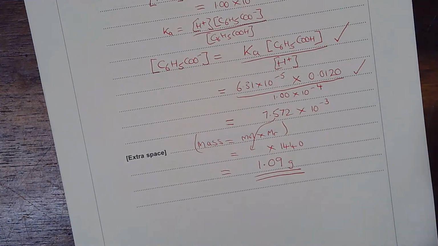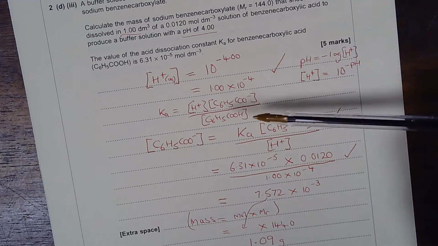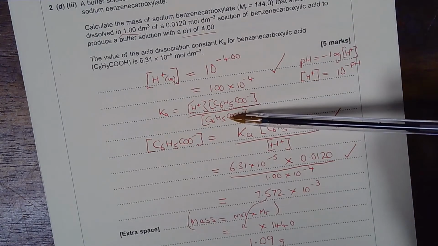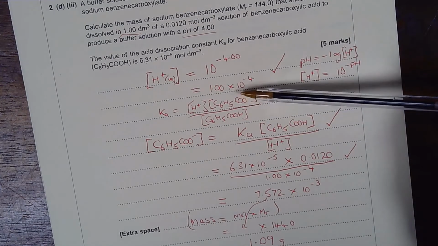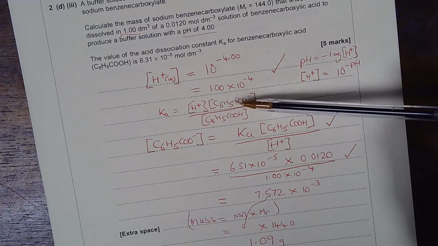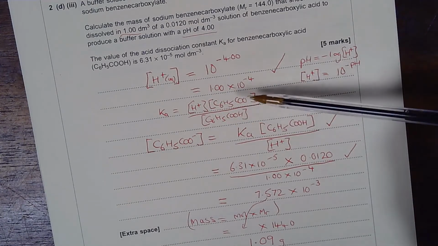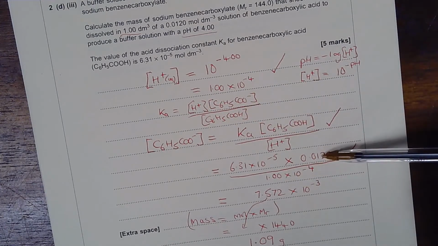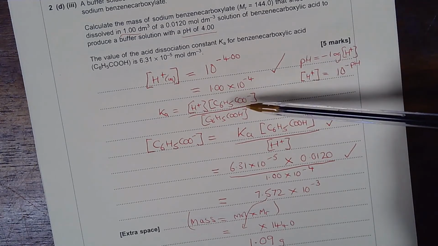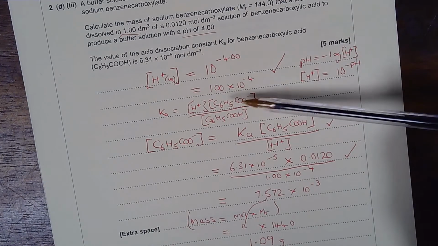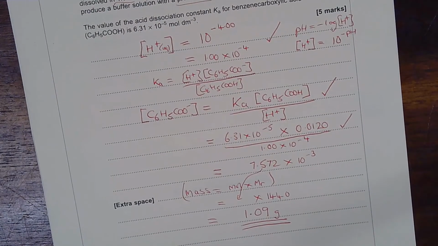Okay, so some important things about buffer solutions as we move through this: when you have a buffer solution, the dissociation of this is hindered by the presence of this, and the ability of this to take on a proton is hindered by the presence of that, so that we're able to use this concentration 0.0120 to represent that concentration, because dissociation has been prevented by the presence of this.